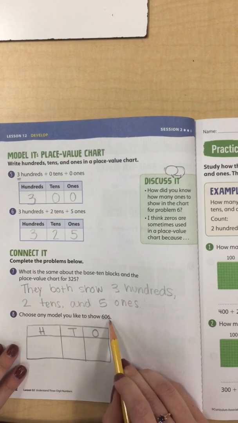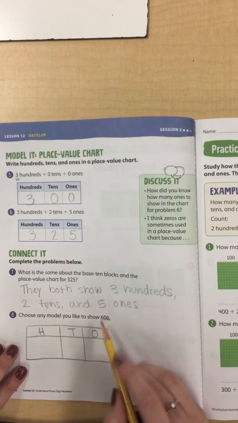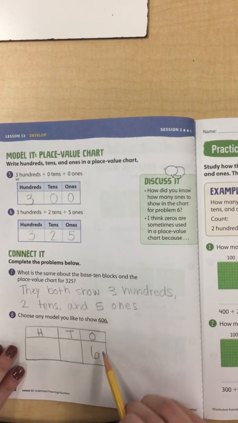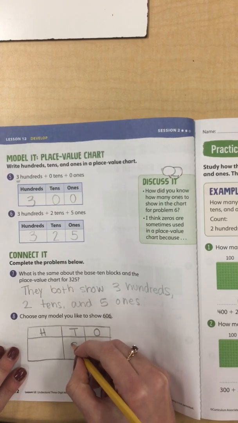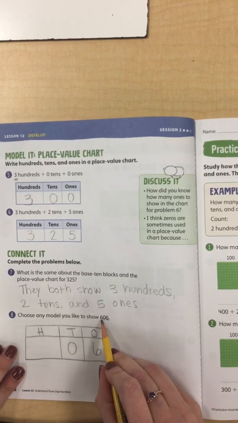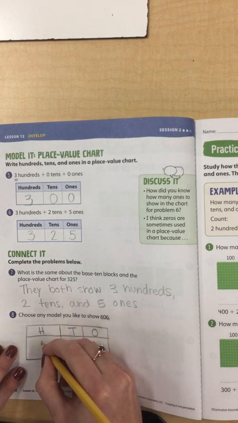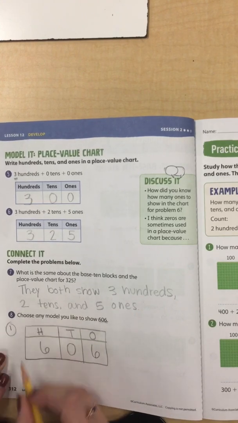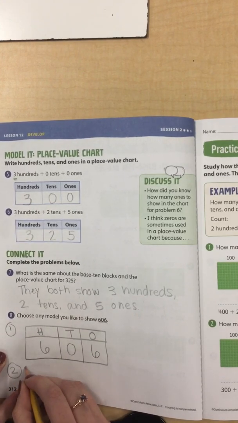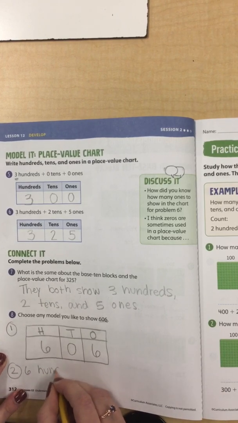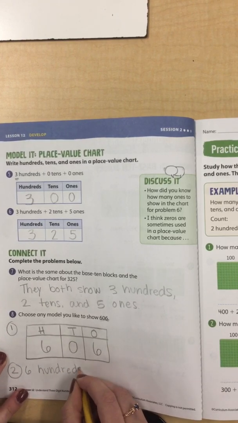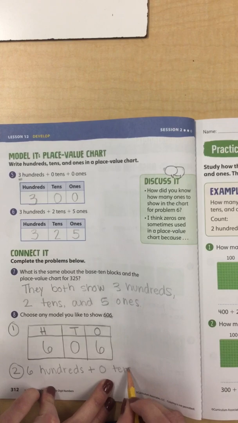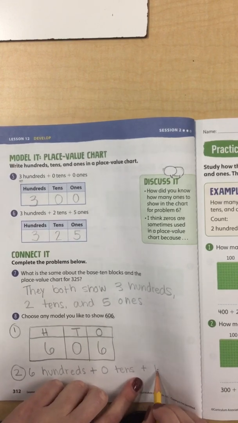So I need to show 606. So what number is in my ones? I have 6 in my ones. What number is in my tens digit? 0. What number is in my hundreds digit? 6. So this is one way. You only have to draw one way, friends. And then this is your other way. You can say 6 hundreds plus 0 tens plus 6 ones.